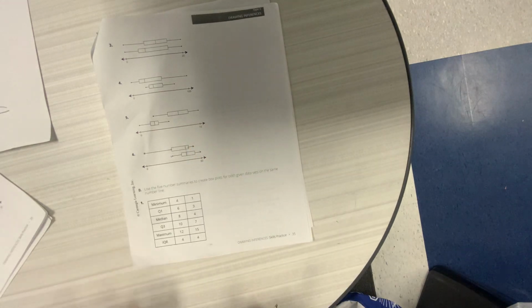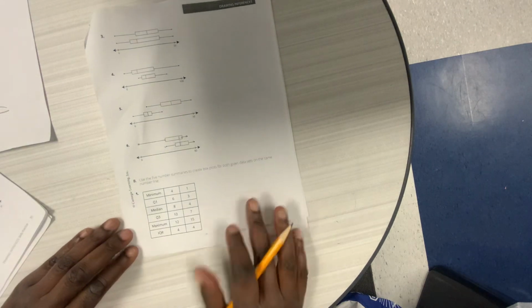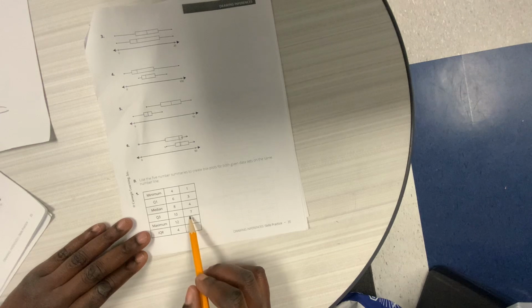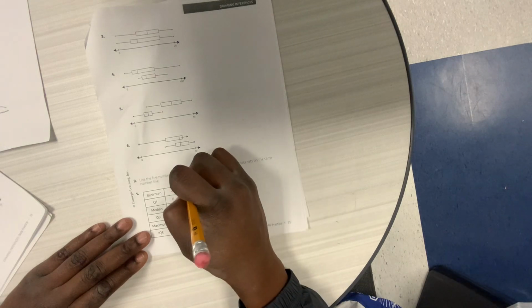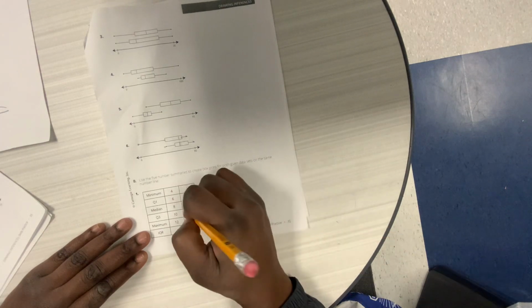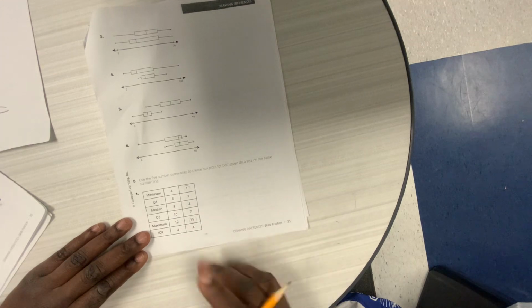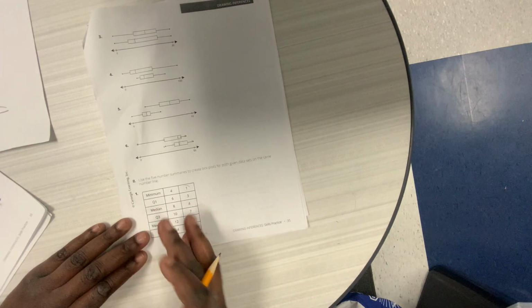So let's see if we can create this box plot based on what we have. First, I'm going to look at my smallest number and my largest number. My smallest number is 1. My largest number is 15. And that goes for both of them.